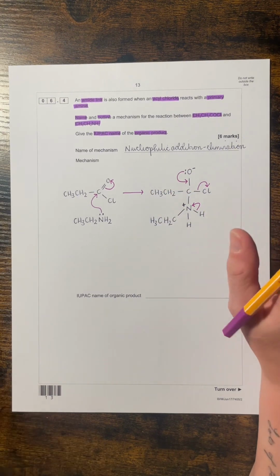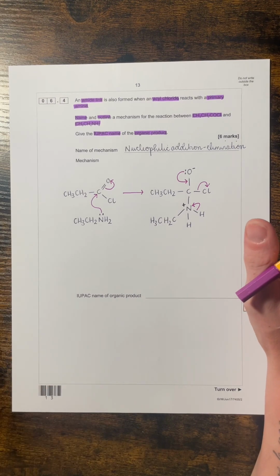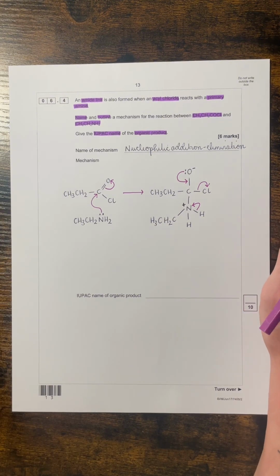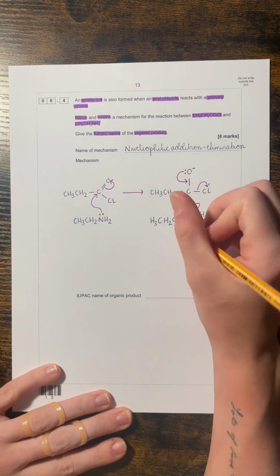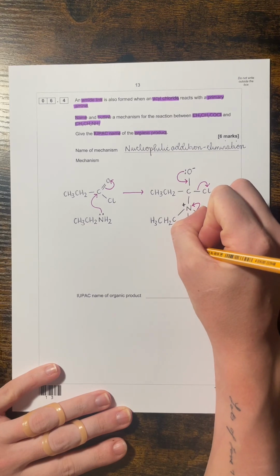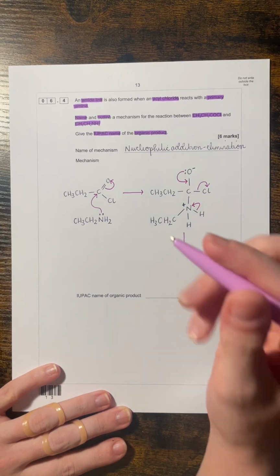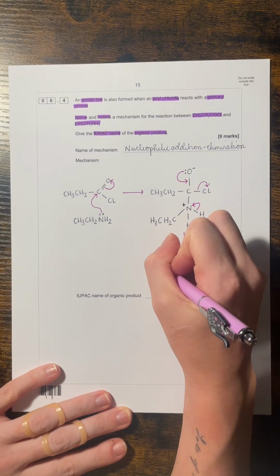So I won't say don't do it, because I used to do it myself because I didn't feel mechanisms were finished unless the product was drawn. I'm a bit wiser now and a bit less stubborn perhaps. If you are going to draw the product, just please be careful and aware of the risks. So I will draw the product here so that we can then name it together. So again, CH3, CH2 is not changed.